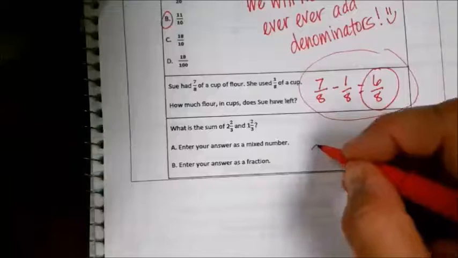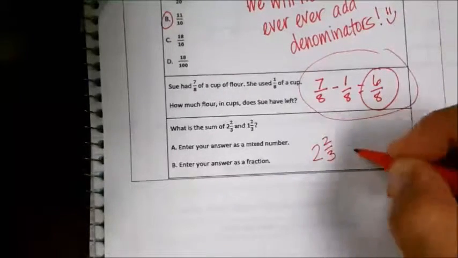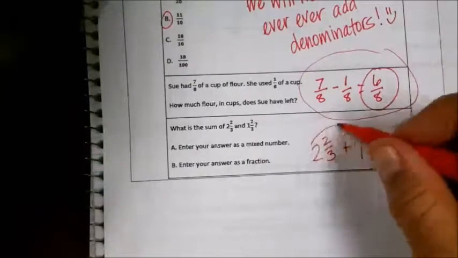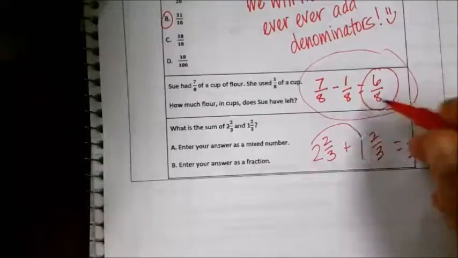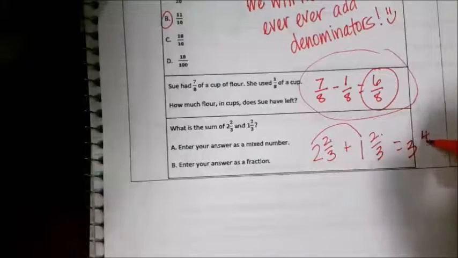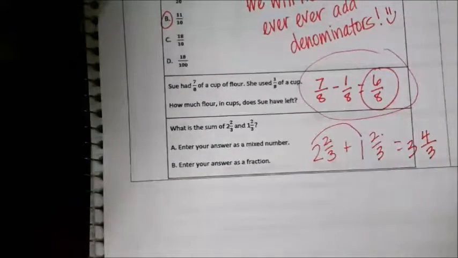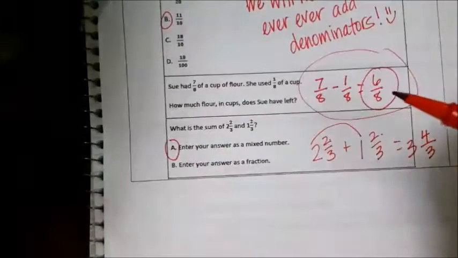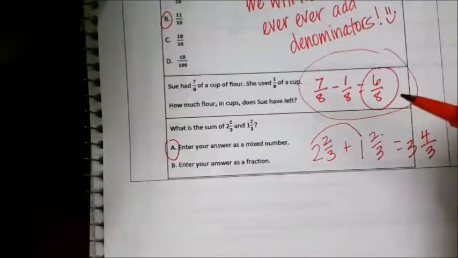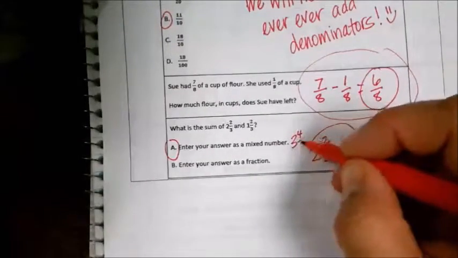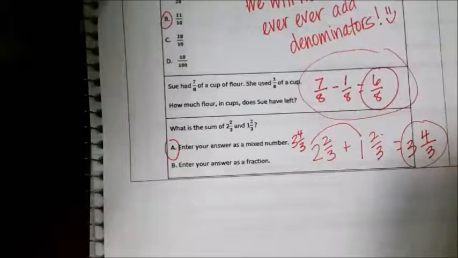So now it's asking for the sum of 2 2/3 and 1 2/3. Well, first I'm going to add my whole numbers. 2 plus 1 is 3. Add my numerators. I get 4/3. Okay, now, A, enter your answer as a mixed number. All right, well, that's this, 3 4/3. Now enter it as a fraction. So we're going to enter it as a fraction greater than 1. So watch how this works.